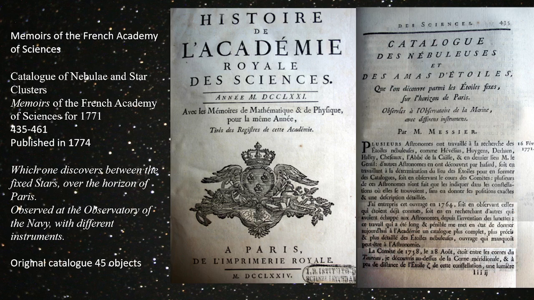I think it was published in 1774, but for some reason there seems to be a 3-year delay. There are 2 dates listed, so I think it's actually written in 1771. I'm not quite sure, but there's a 3-year lag between dates, because that's why the dates don't seem to tally up on the Roman numeral side. So that's the first one he did with 45 objects in it, and it says that they're all from observations taken from Paris. It was published in the Memoirs of the French Academy of Sciences.